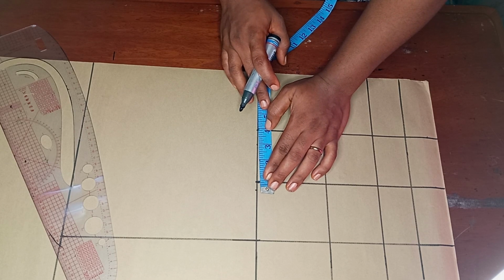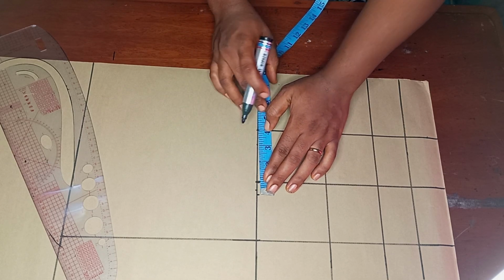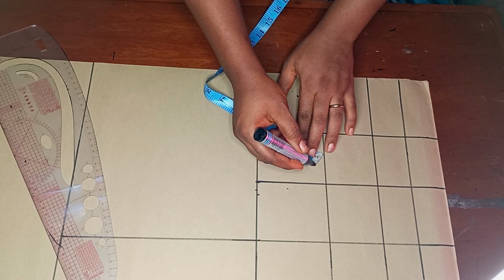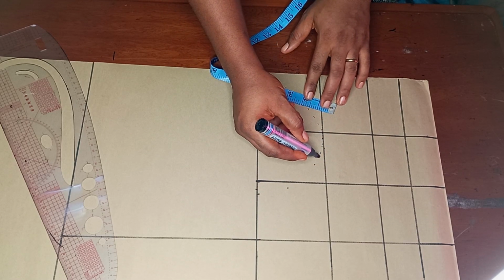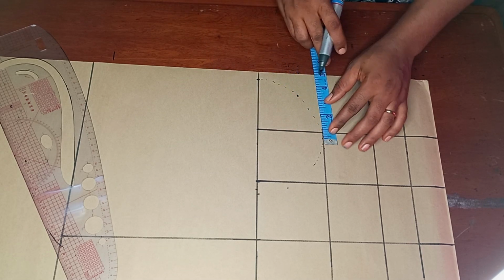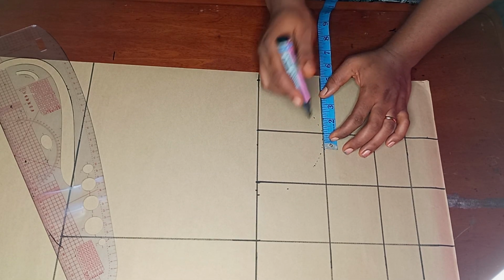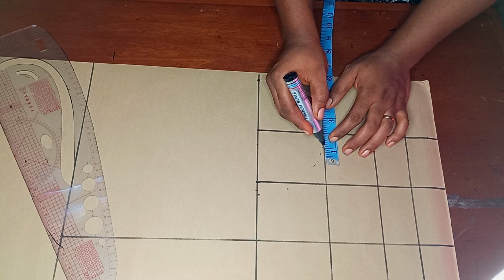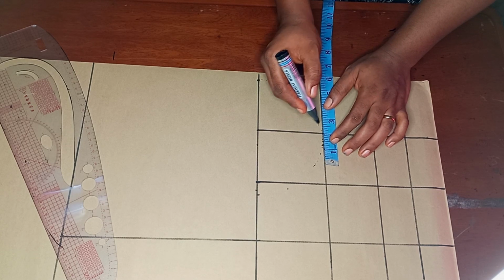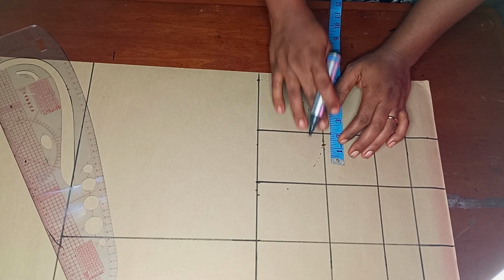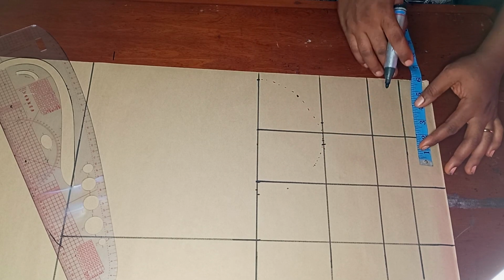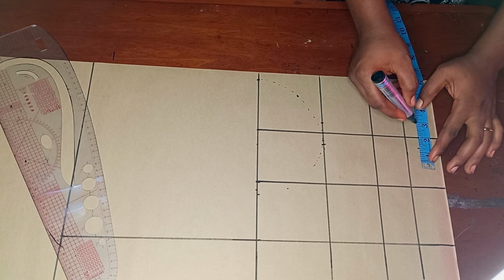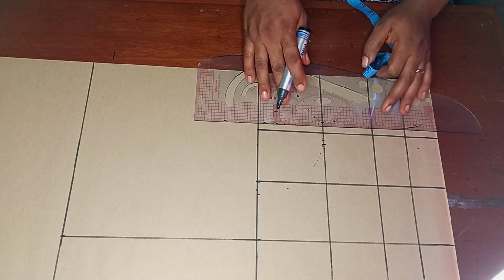On the other part of it, I know our bust is fuller on that part, so I'll just go in with 4 inches since the other side already has 3.5 inches. So this is it. I just used broken lines to connect like so. And the dart on the underbust is going to be 1 inch on both sides. That is what you can see me marking now.